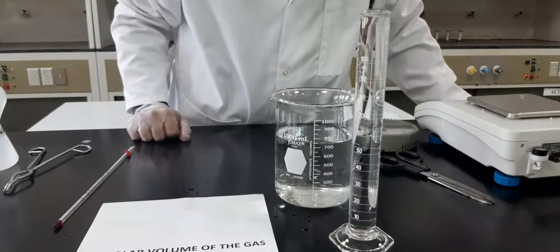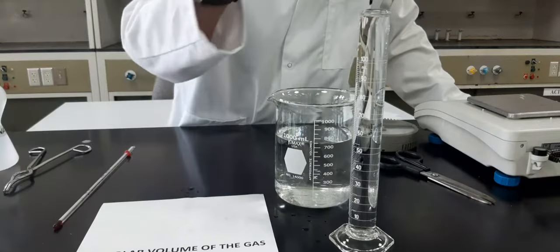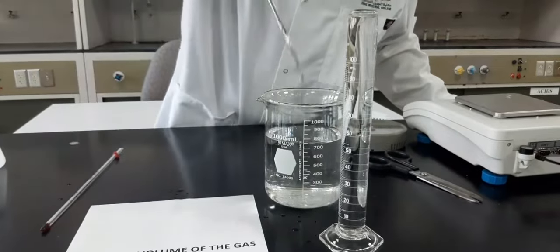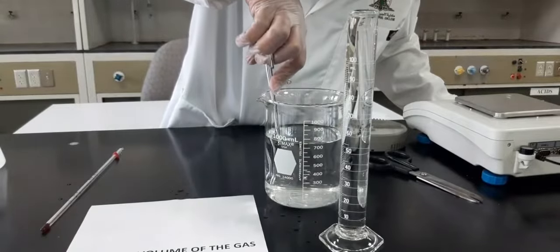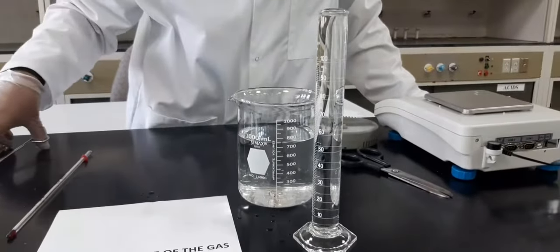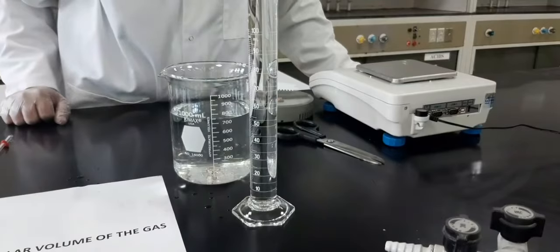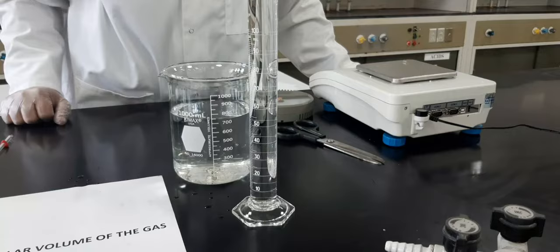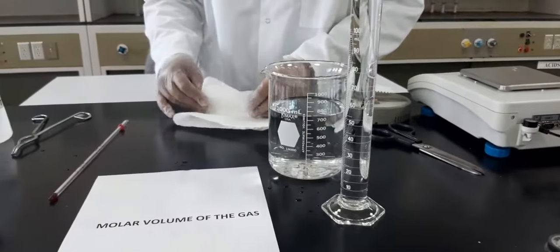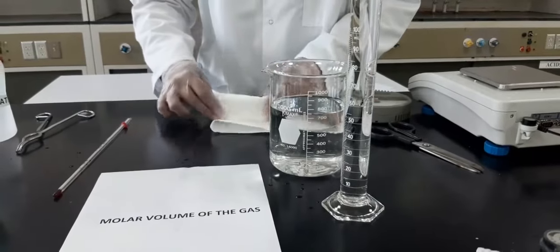Now we'll take a small piece of tissue, fold it 3 to 4 times, and then we're going to place this cylinder over the magnesium which is inside the beaker to let hydrochloric acid react with the piece of magnesium, which will form hydrogen gas and magnesium chloride. Magnesium chloride will stay in the water, whereas hydrogen gas will be captured by the cylinder.